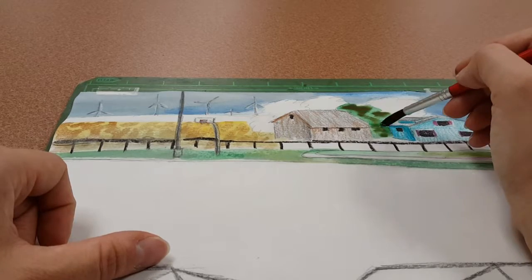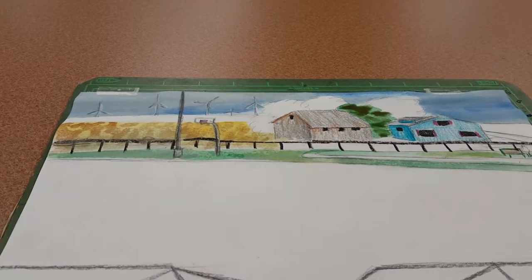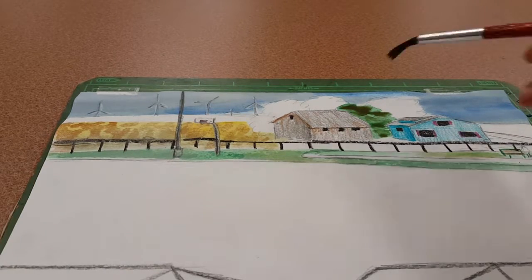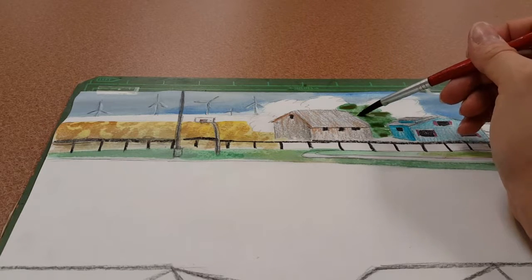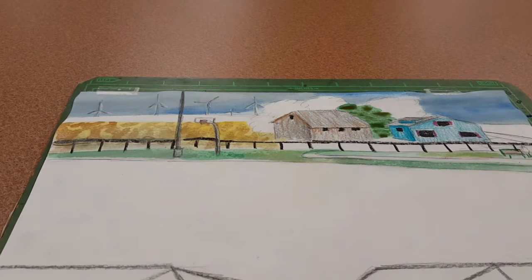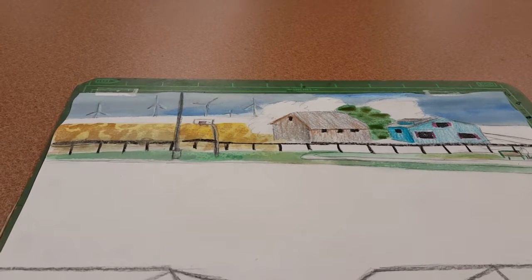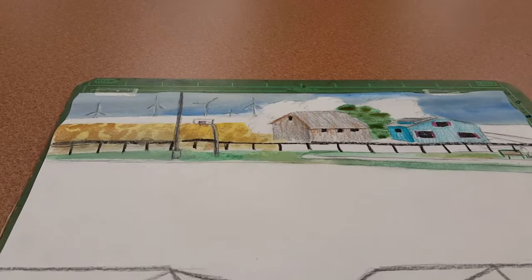Add some dark spots. And if anything runs out of your control, mop it with a dry brush. That way it's blotches, but it's controlled blotches. You could also add a little bit of blue to your green, and it would do the same trick and make it look like a tree.